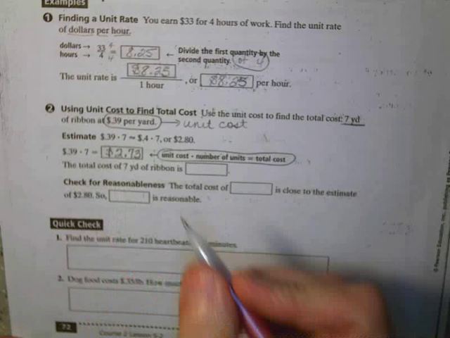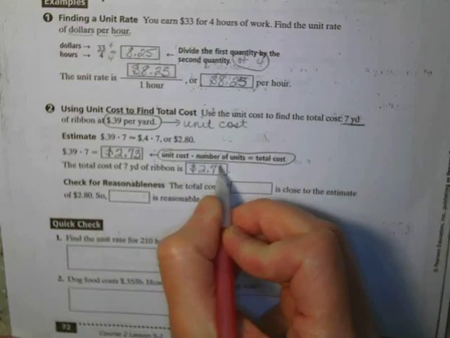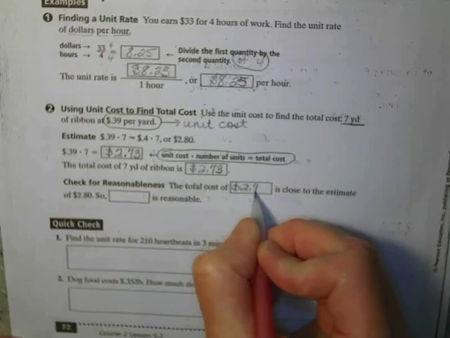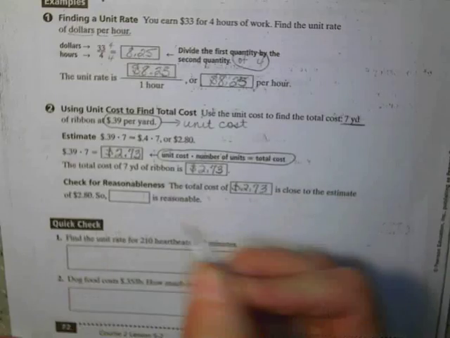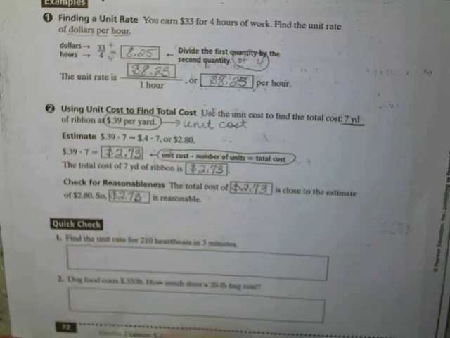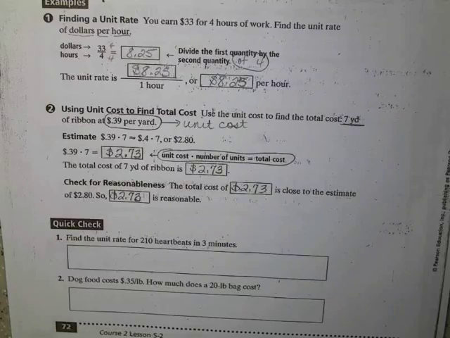So the total cost of 7 yards of ribbon is $2.73. So the total cost of $2.73 is close to our estimate, so $2.73 is reasonable. Again, remember, that's one of the big things about estimates. They help us determine, am I dealing with something that is reasonable?